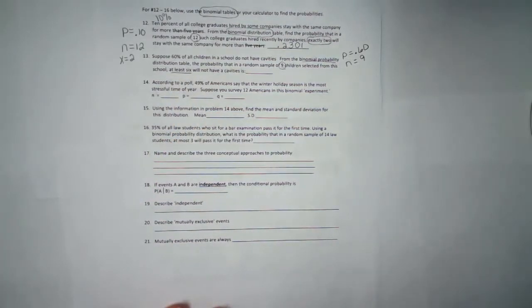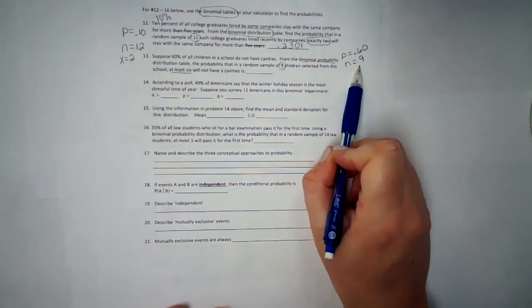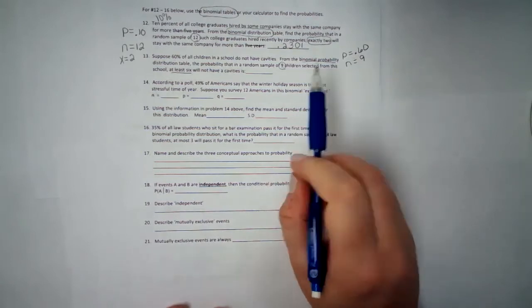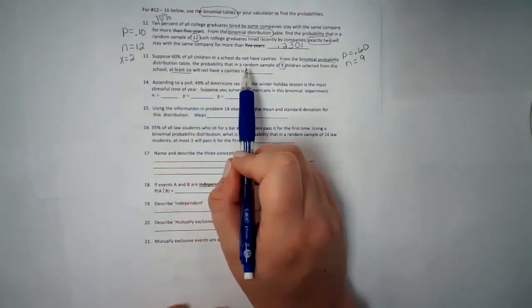at least 6 will not have cavities, at least 6. So now we have to think about this. Our X's for an N equals 9 are going to range from 0 to 9. At least 6 means 6 or more.